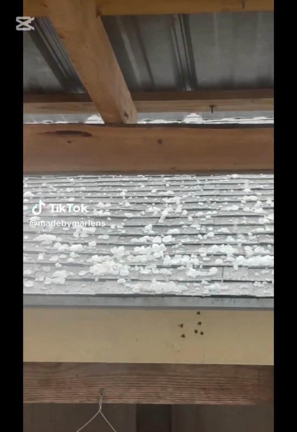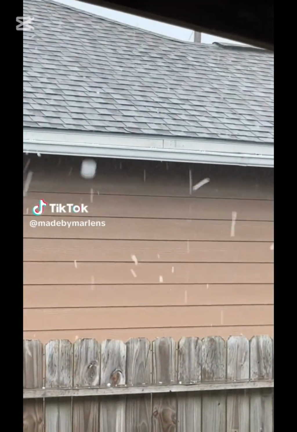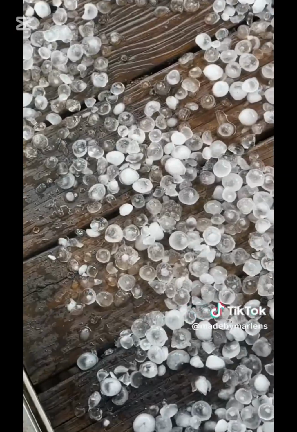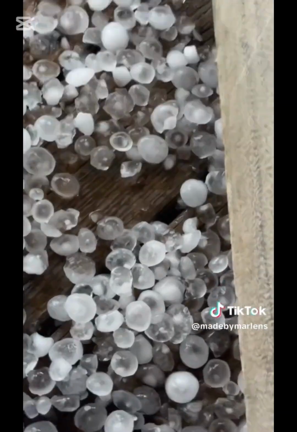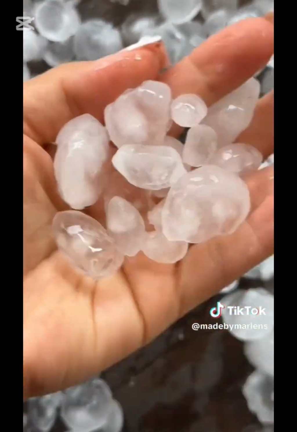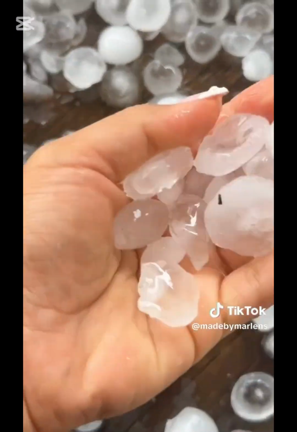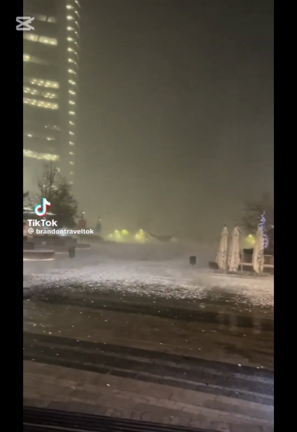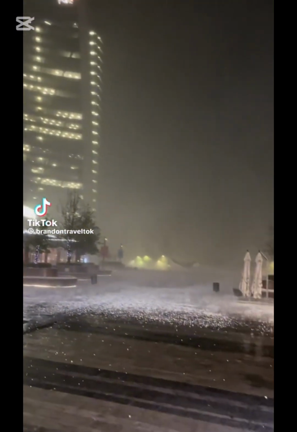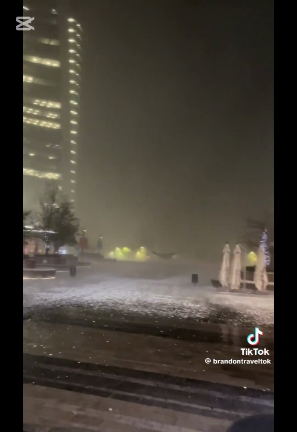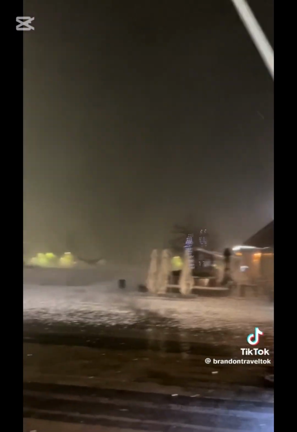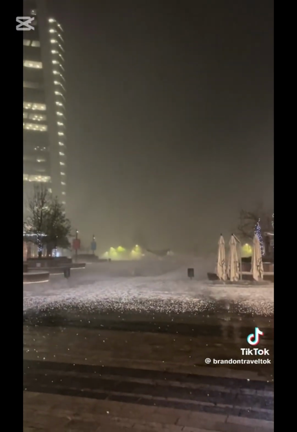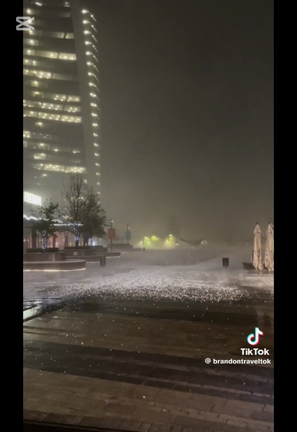We also have sleet. And hey, precipitation plays a crucial role in the water cycle because it helps refill fresh water sources.